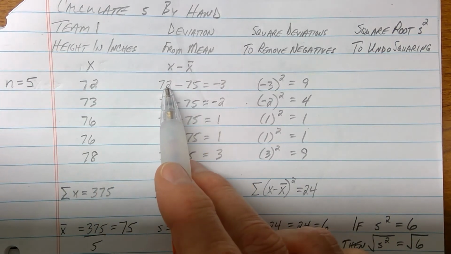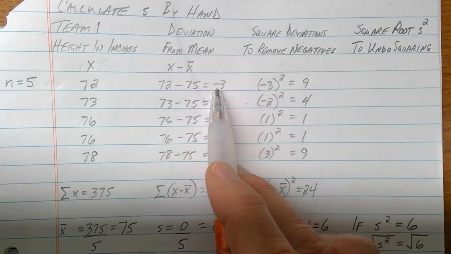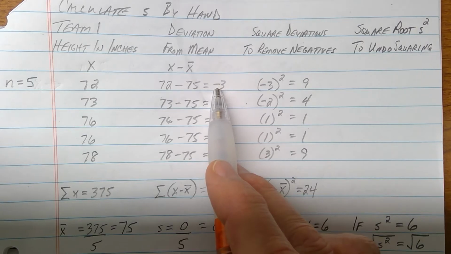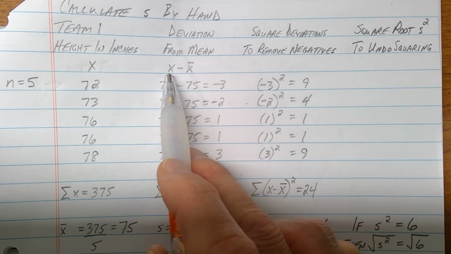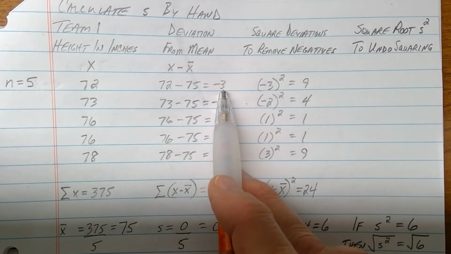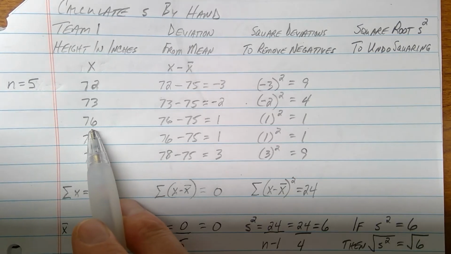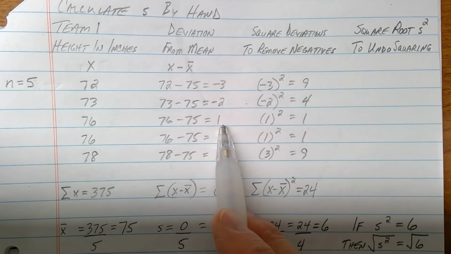How do we calculate it? We take his height minus the average. Turns out he's 3 inches shorter than average. That's the negative. So you take the x value, the measurement, minus the average, and turns out he's 3 inches shorter than average. This person here, 2 inches below average. This person here is a little bit tall. They're 1 inch above average.